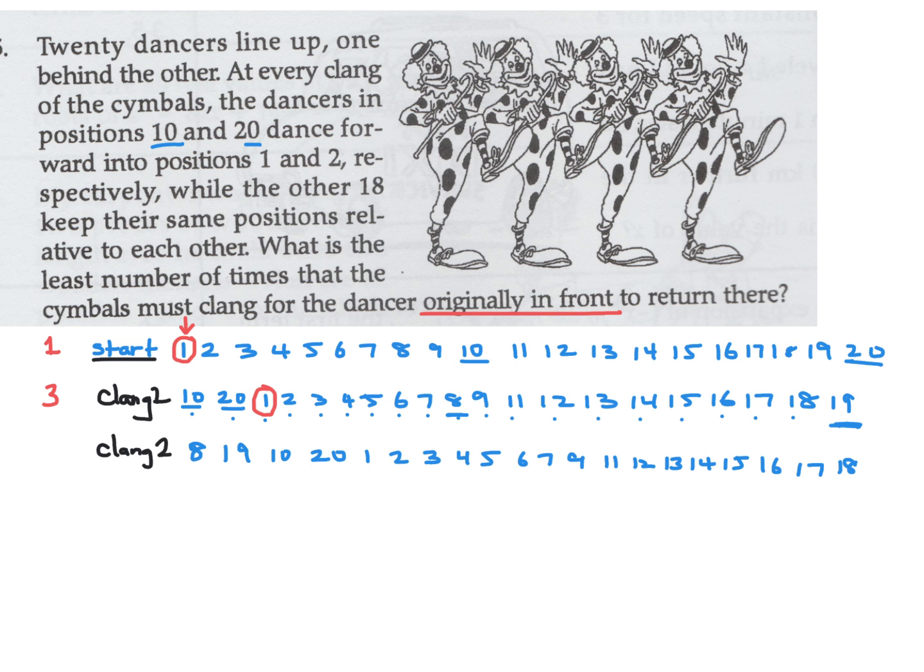Okay, so then where's the 10th guy? 1, 2, 3, 4, 5, 6, 7, 8, 9, 10. That's the 10th guy. And where's the 20th one? 11, 12, 13, 14, 15, 16, 17, 18, 19, 20. Okay. So then let's figure out where's the position of the original, the person in front. It's here, so that would be the position 5.